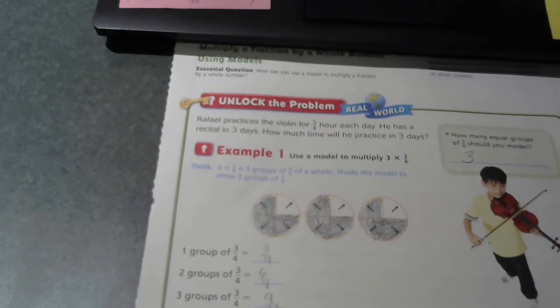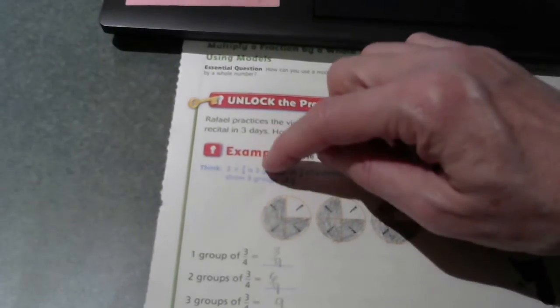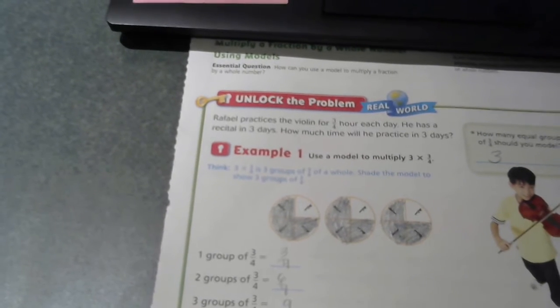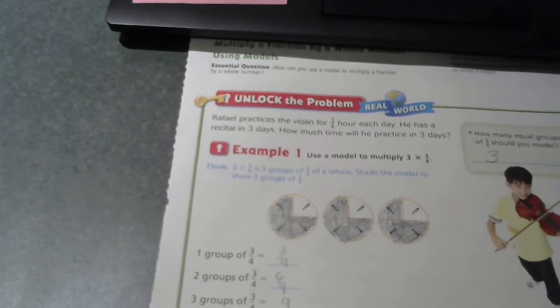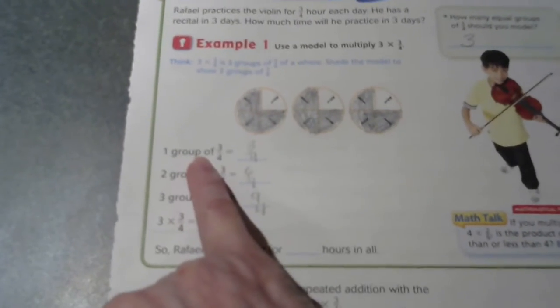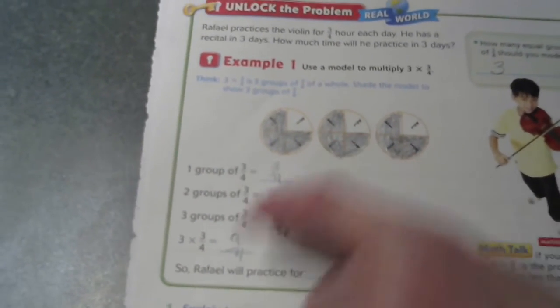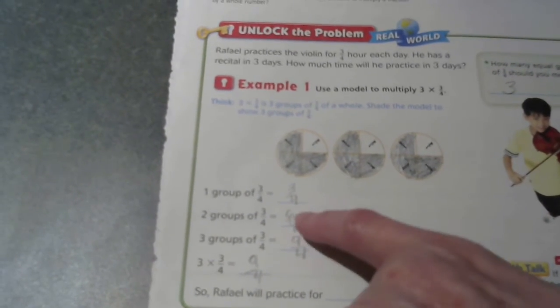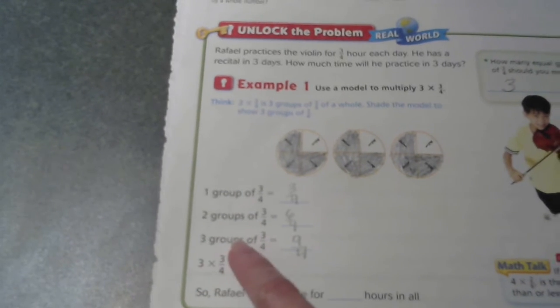3 times 3/4 is 3 groups of 3/4 of a whole. Shade the model to show 3 groups of 3/4. One group of 3/4 is 3/4. 2 groups of 3/4 is 6/4. 3 groups of 3/4 is 3, 6, 9, 9/4.